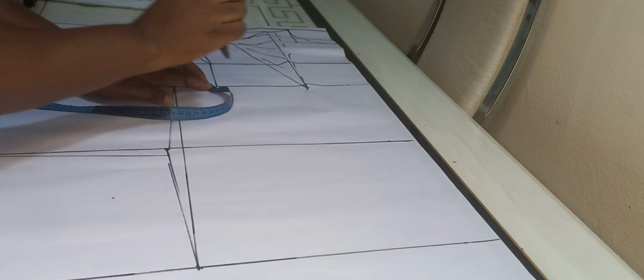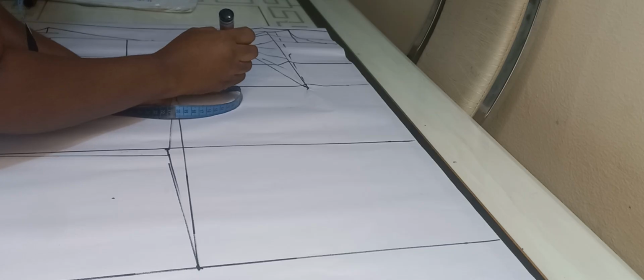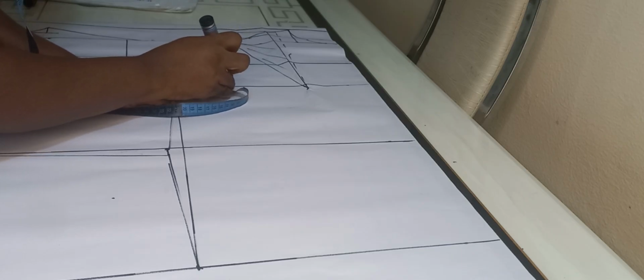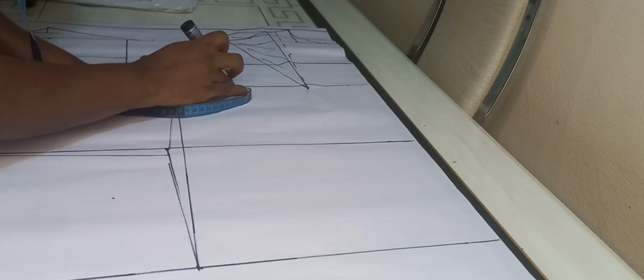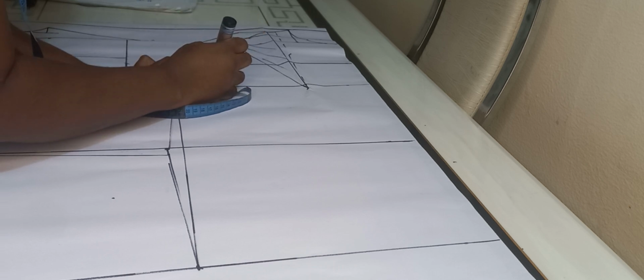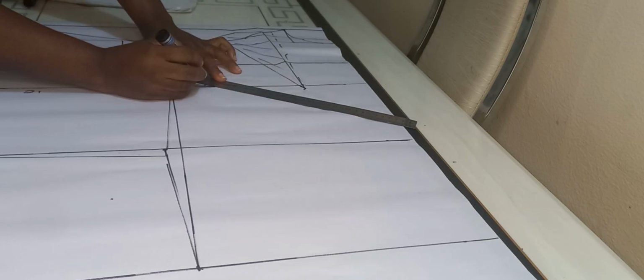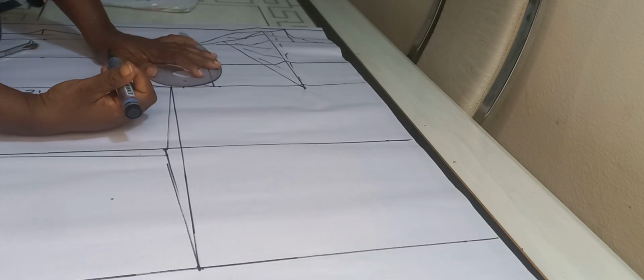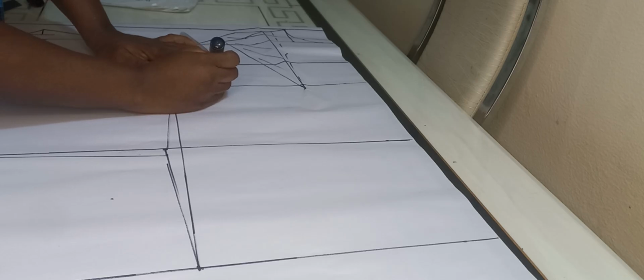29.5 is here. This is where our armhole is stopping. You understand? I will come up here by 1.5. I'm going to be creating an angle here, 45 degrees. I'll come up by 1.5 centimeter. And I'll take my French curve. See how I'm curving it. I'll make sure that it is touching the 2 points. You see?